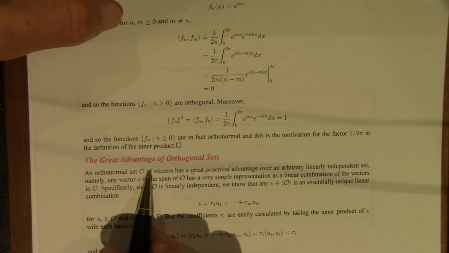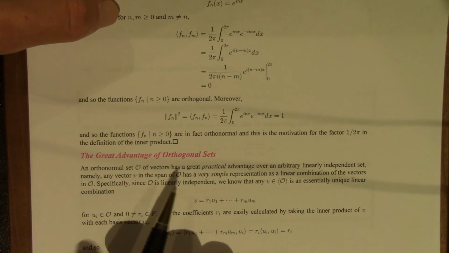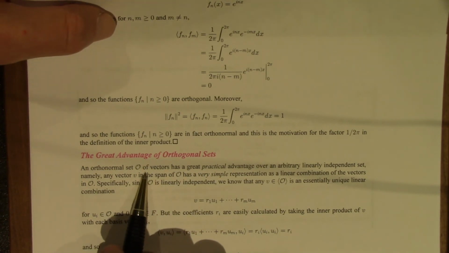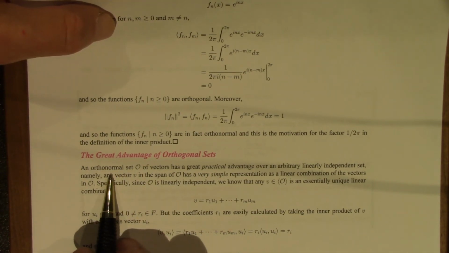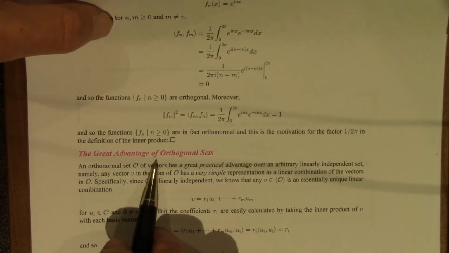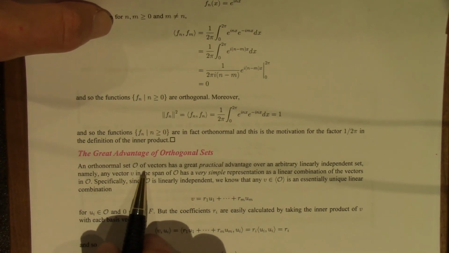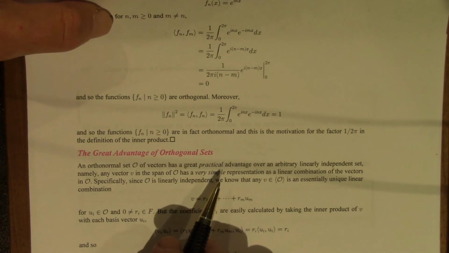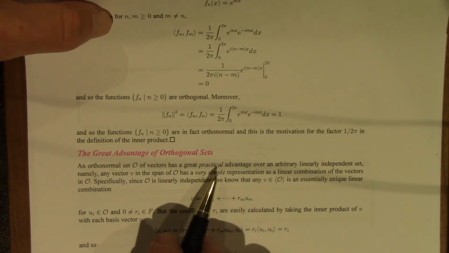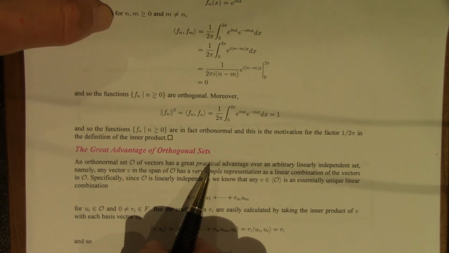Now we come to a critically important point, and that is the great advantage of orthogonal sets. Orthonormal sets amount to the same thing as long as the vectors are non-zero. An orthonormal set of vectors has a very important practical advantage and therefore theoretical advantage over arbitrary linearly independent sets.